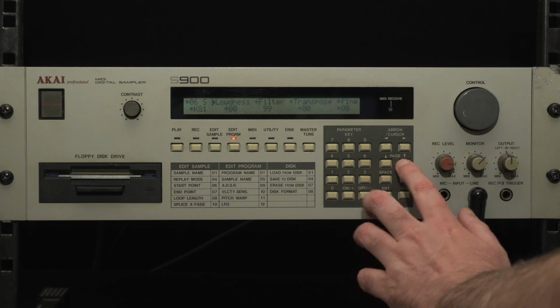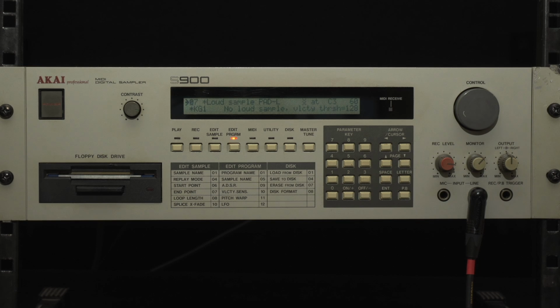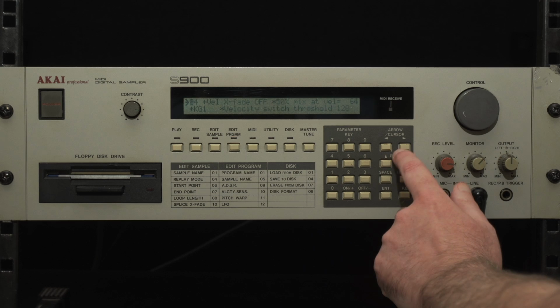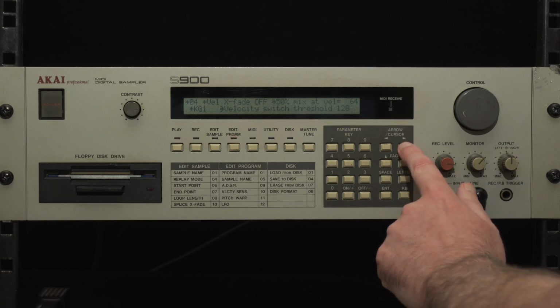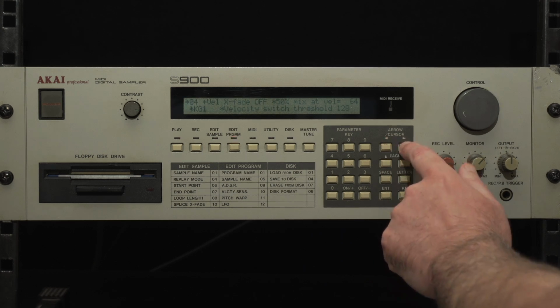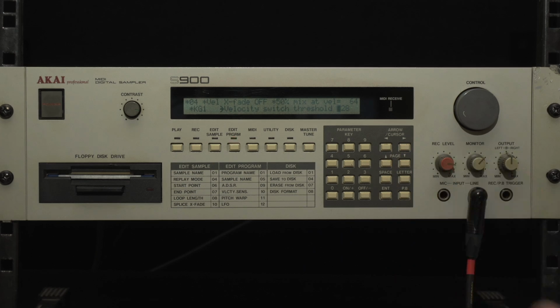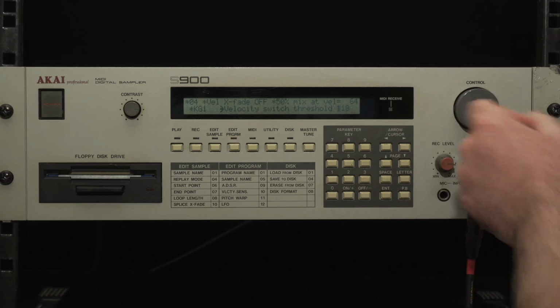So moving up to page 7, here you can add a loud sample for your selected key group, and you can also set a specific keyboard range using a low key and high key range value. But the thing here is that you won't be able to add a loud sample into this field unless the velocity switch threshold on page 4 is less than 128.